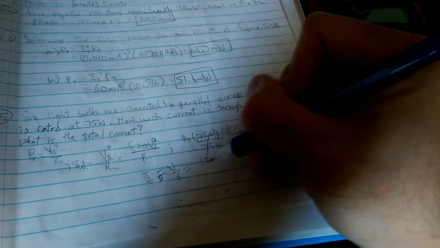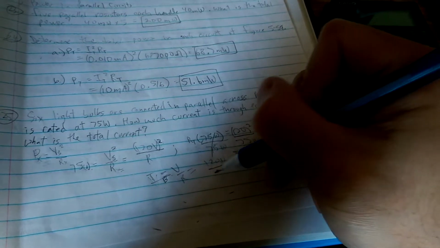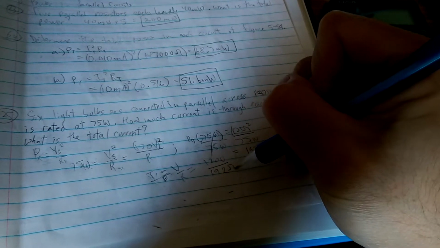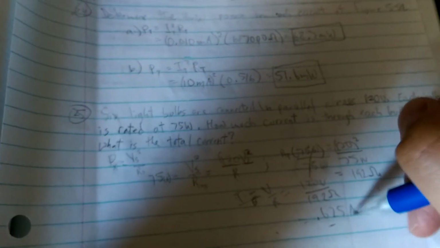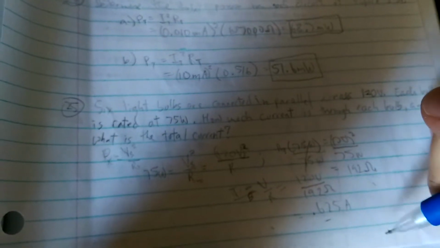So we plug in 120 volts, resistance 192 ohms, 120 divided by 192. This is getting quite tedious. We got 0.625 amps, which is 625 milliamps to each bulb.